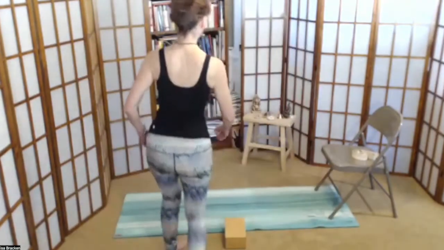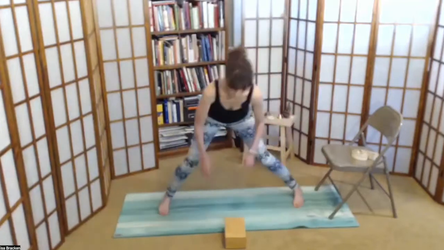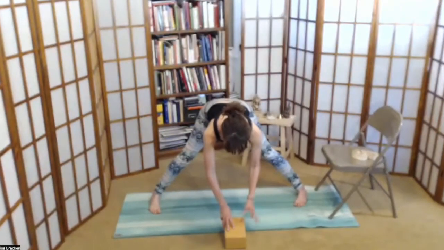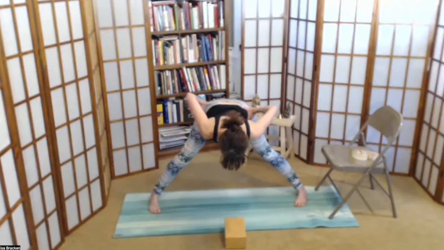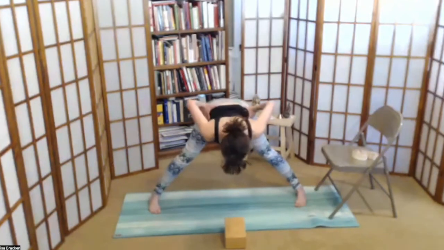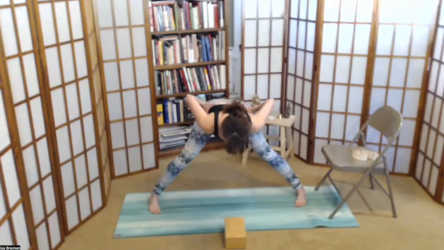Great. Come up onto your fingertips. Lift your trunk up slightly. You can bring your hands to your waist once more. And again, with strong, sturdy legs, inhale, rise up. Good. You can heel toe your feet towards one another a time or two. And then step your feet together.